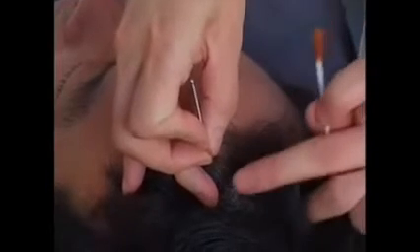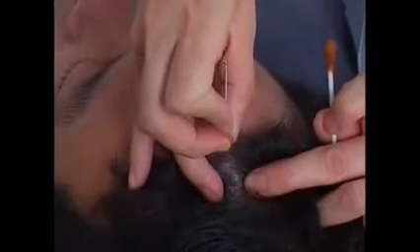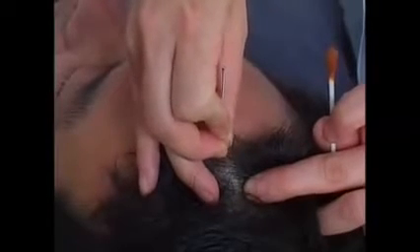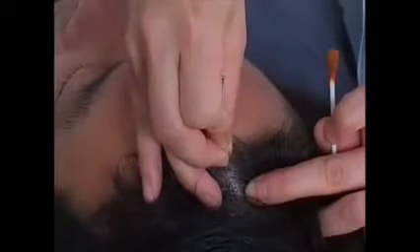Taiyang is located in the tender depression on the temple of the head. Du 23 is located 1 cun posterior to the anterior hairline on the midline of the head. Needle obliquely 0.3 to 0.8 cun. You can also bleed a bean-sized drop of blood from the point. Treat every other day. One course of treatment is 10 days.